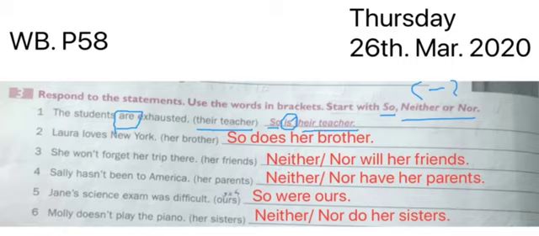Number 2. Laura loves in New York her brother.